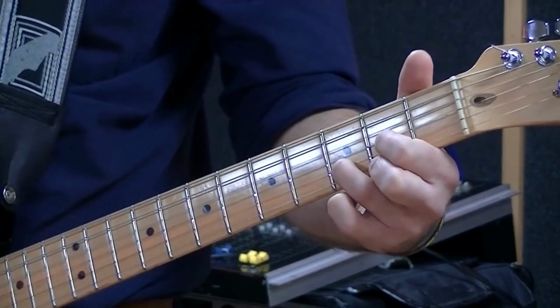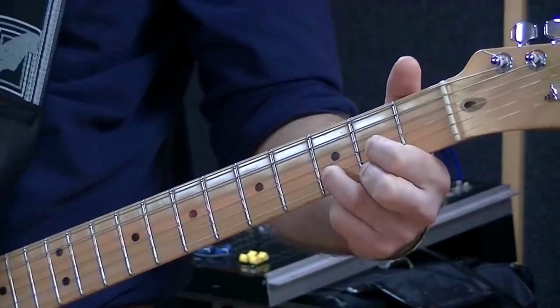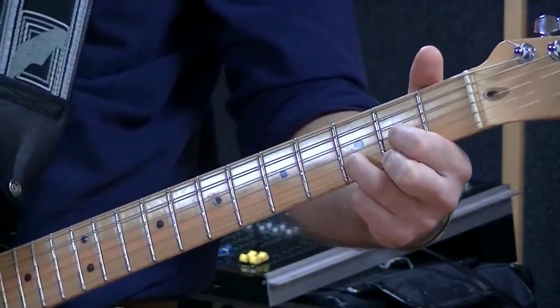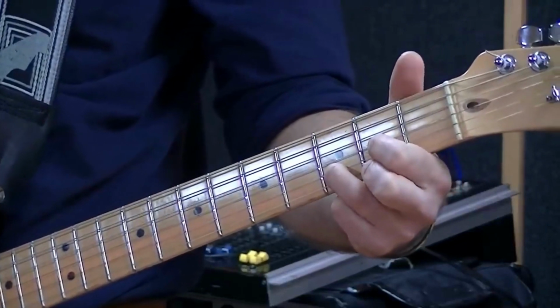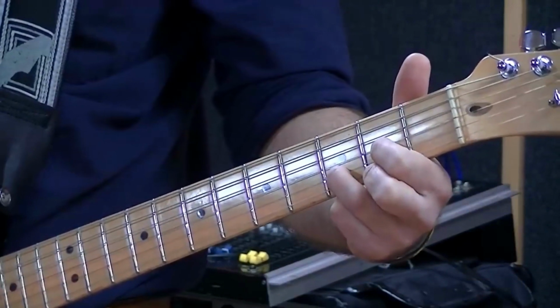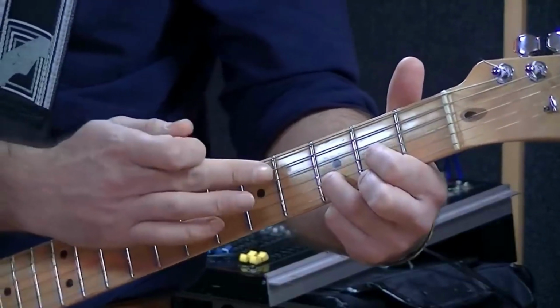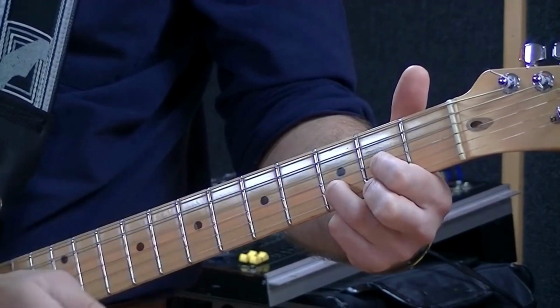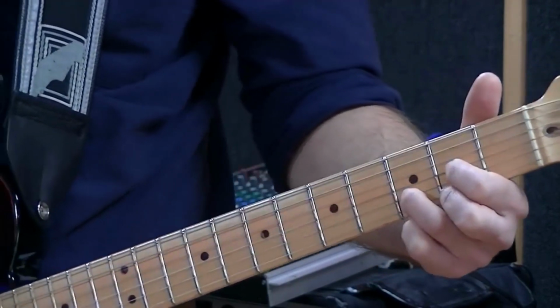Alright, so that is your D chord. Now when you play this D chord, you don't actually strum all of the strings. You strum everything from the D string, so from these 4 strings here, okay? So you just strum it.